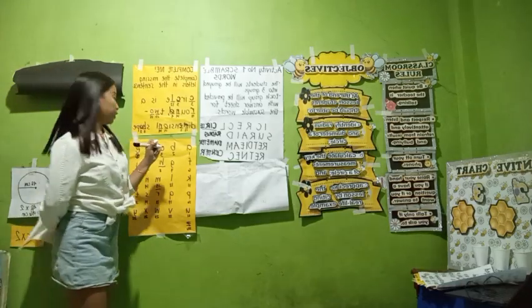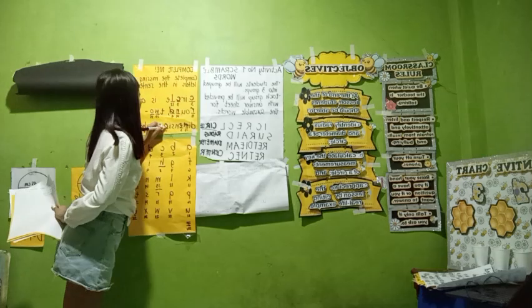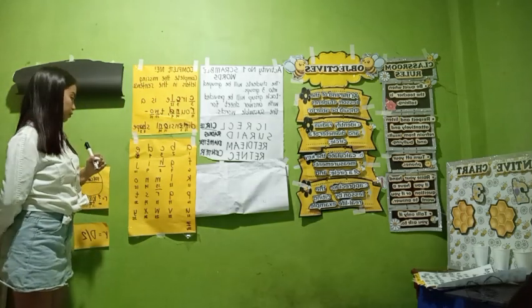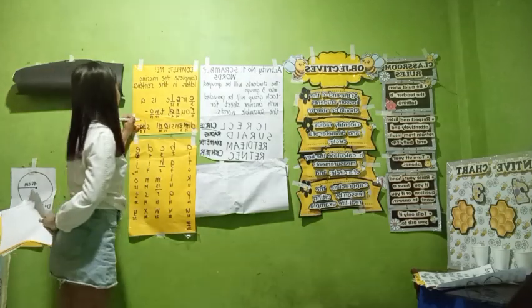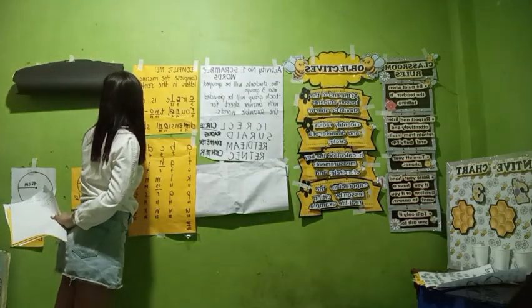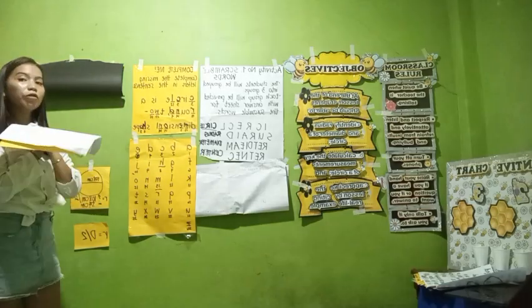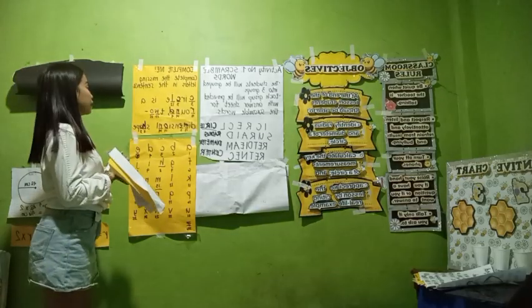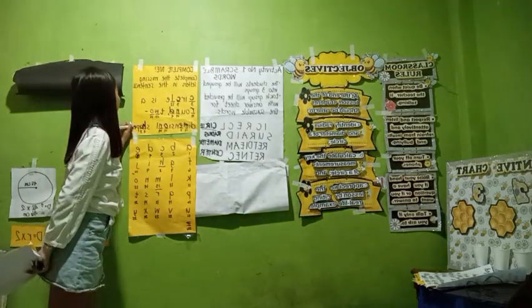Next, coming from group 3, we have number 15. Very good. And lastly, number 10. Okay, letter H. Let us all read what we created. Circle is a round, two-dimensional shape. Okay, very good.